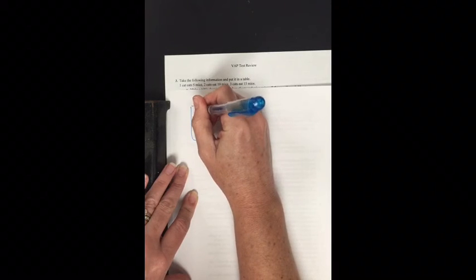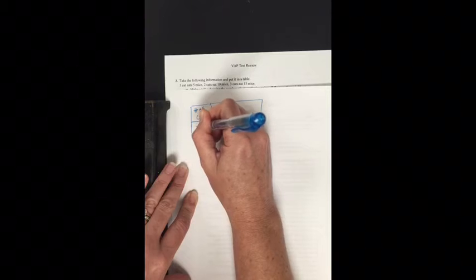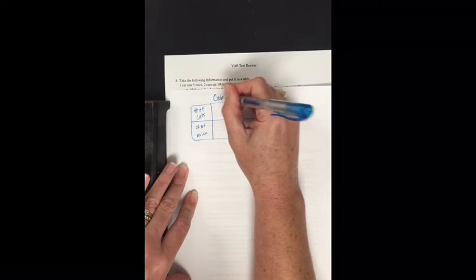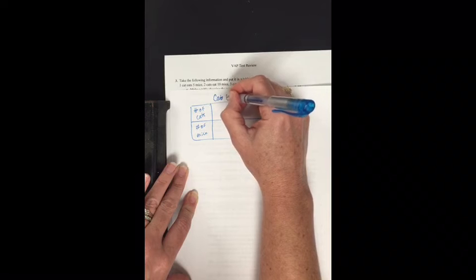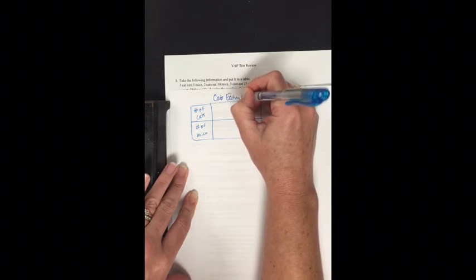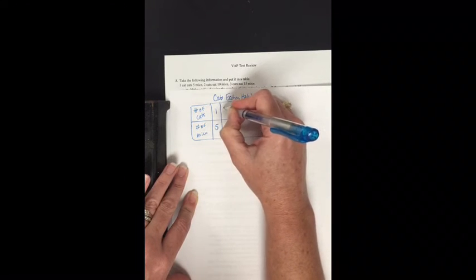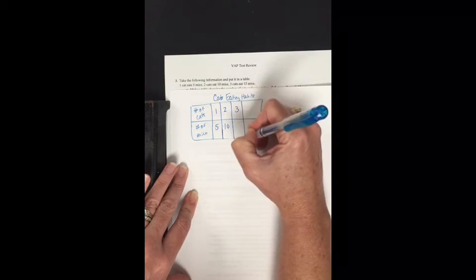Okay, so this is going to be your number of cats, number of mice, and you need a title, whatever makes sense. Cats' eating habits. Something like that. I left space over here on purpose.